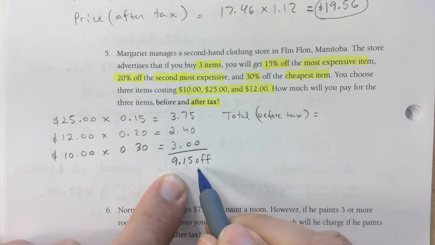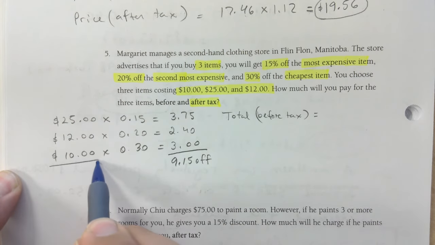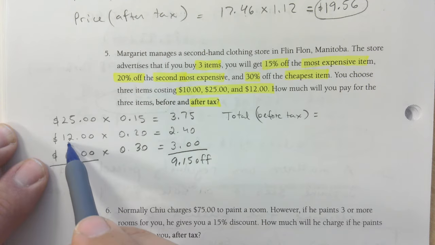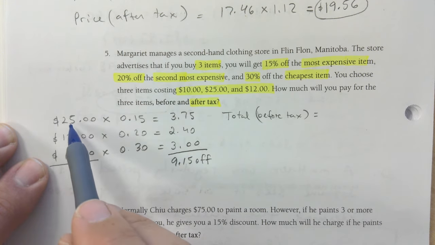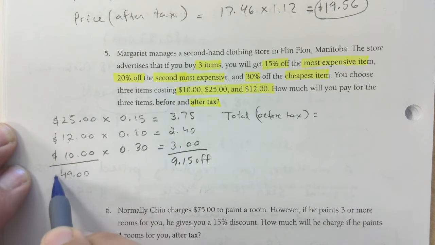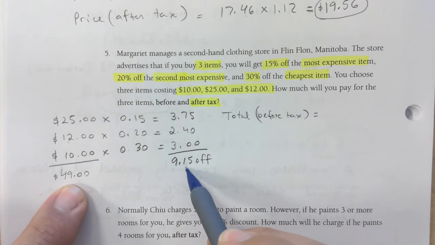Okay, so we know how much we're getting off in total. I'm going to go over here and just make a line and just add this up too. So 10 and 12 is 22, and 25 is 47... right, so whatever I'm buying adds up to 49 and I'm getting 9.15 off.